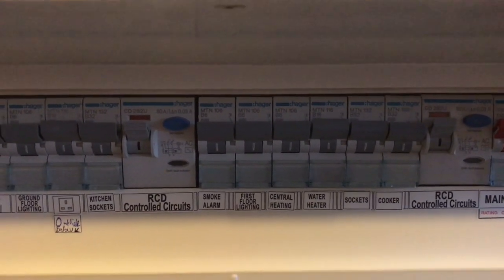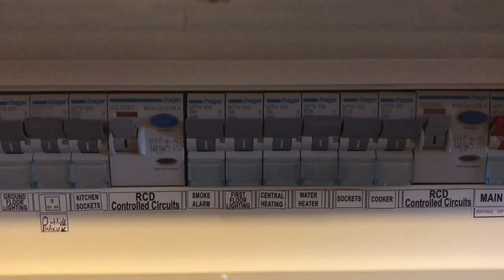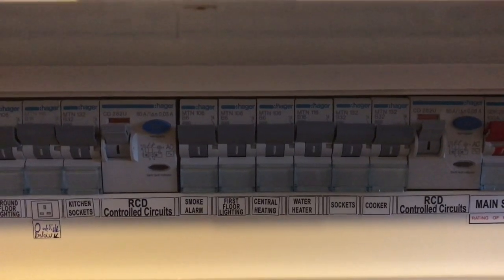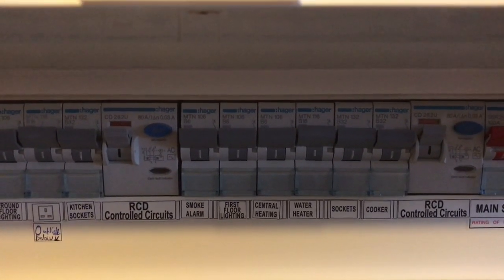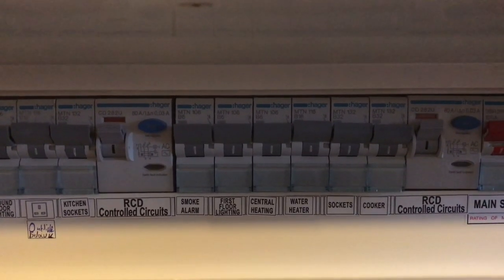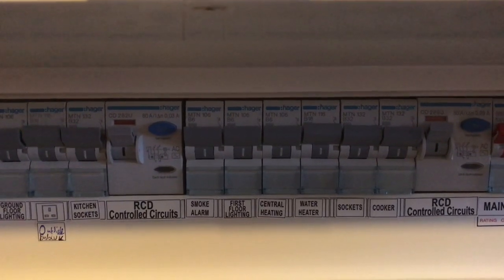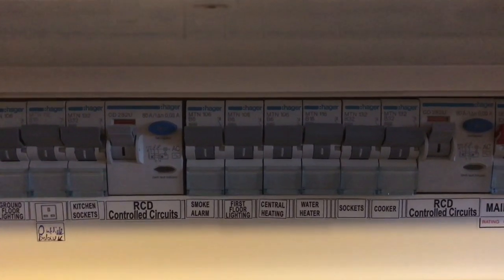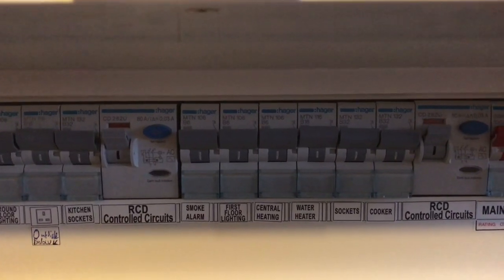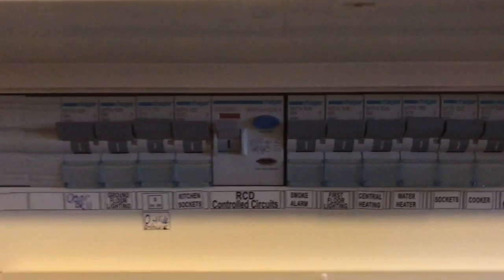So your next question is, what is the name of the device that combines the properties of both an RCD and a circuit breaker into one unit, which can minimise the inconvenience in the event of an earth leakage fault? And for bonus points, you can give me the BS EN number for that device.